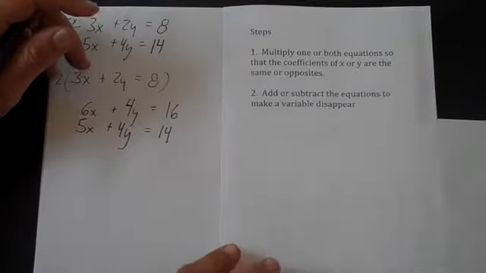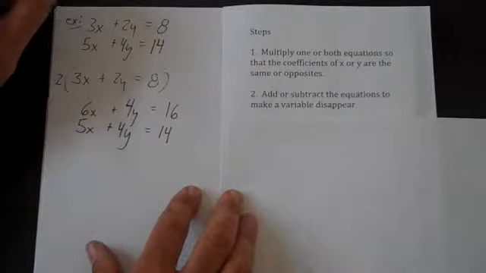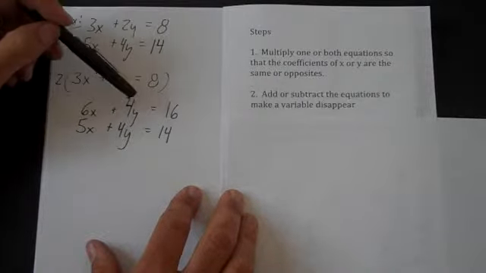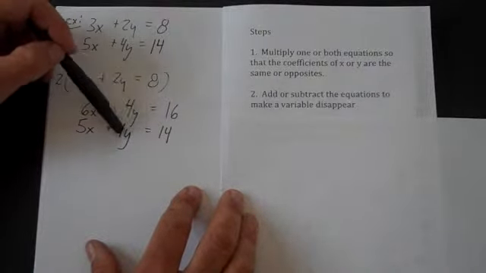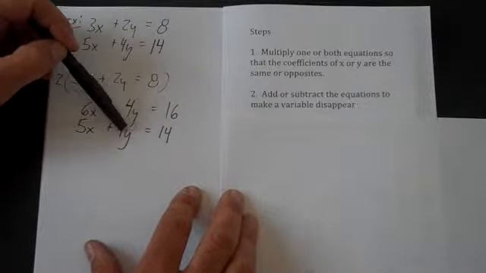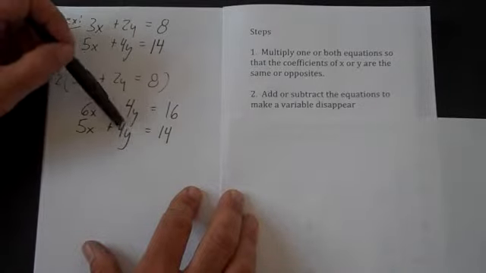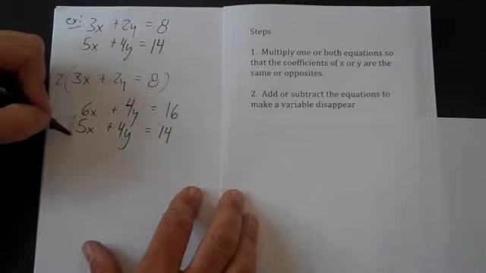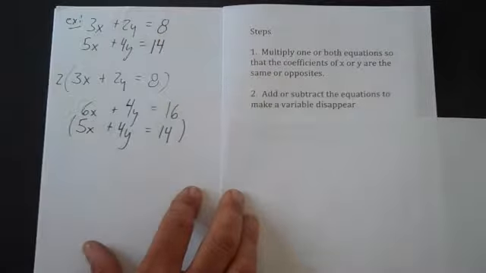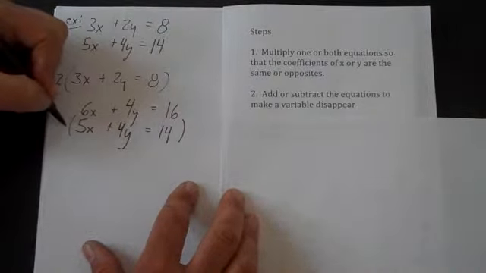Step number 2 is you're going to either add or subtract these two equations, whatever makes a variable disappear. What do I mean by disappear? Well, if we add 4y and 4y, we get 8y. But if we go 4y minus 4y, then that's 0, and 0y is 0. So the y disappears. So what I'm going to do is subtract. Now, whenever I add or subtract, I put parentheses around it, and then I make the minus sign or the plus sign really big, at least 3 times as large.